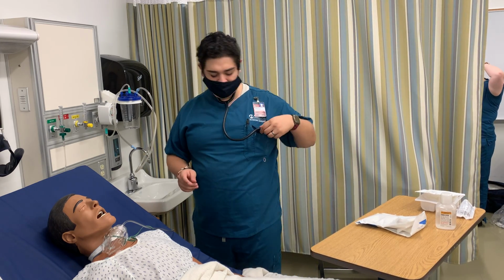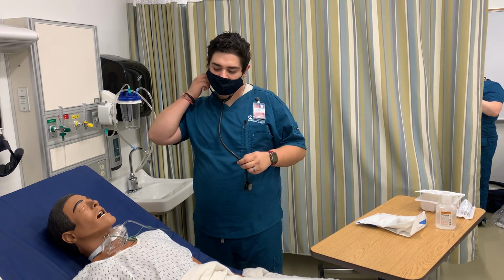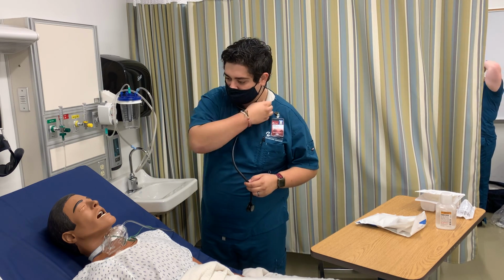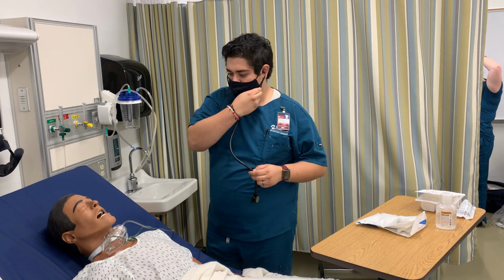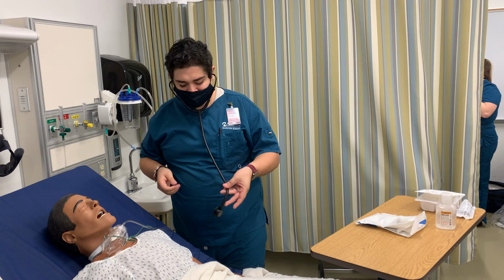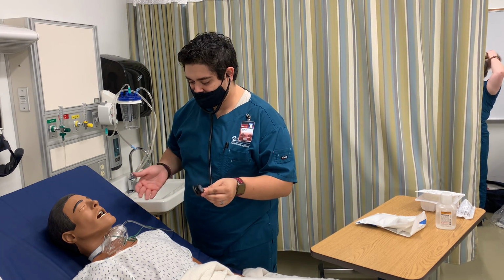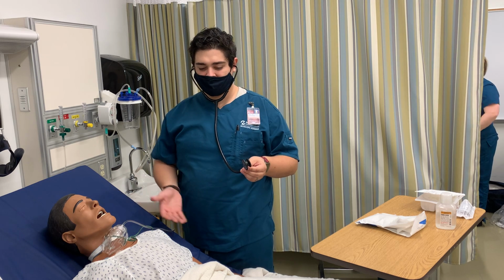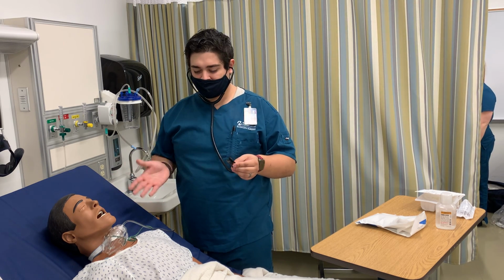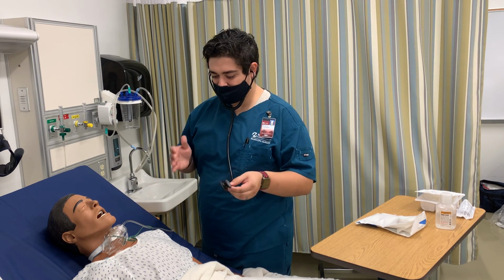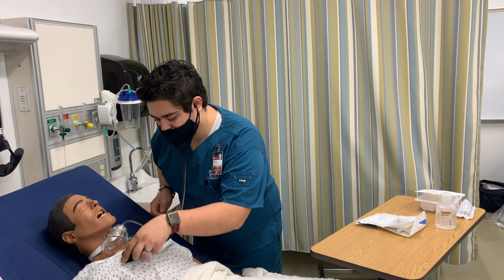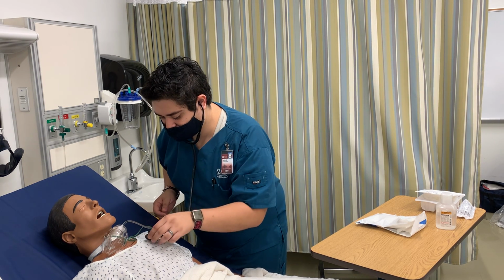I will be first doing a respiratory assessment. Okay, I'll just have you breathe in with me. Before I do this, I would have raised the bed and angled him at an appropriate angle. Okay, breathe in for me. Breathe in.